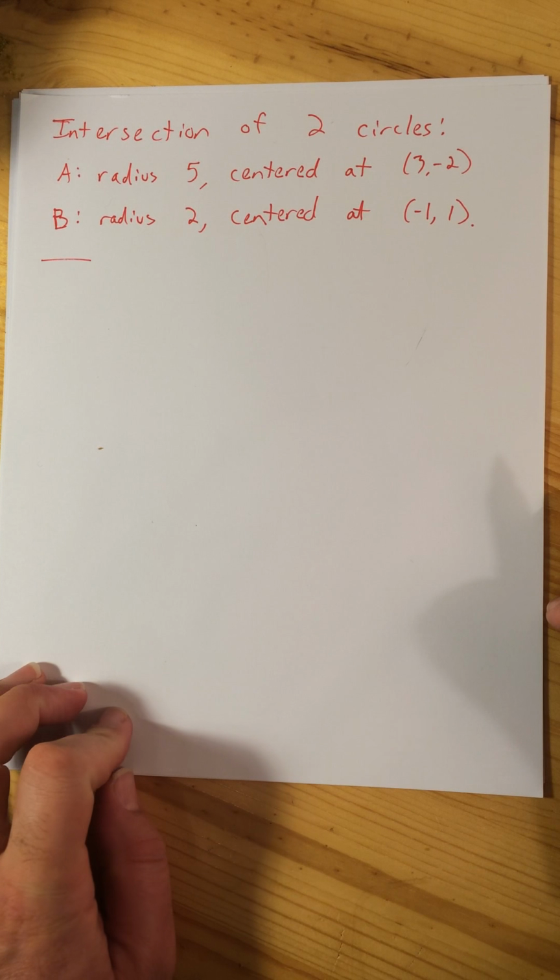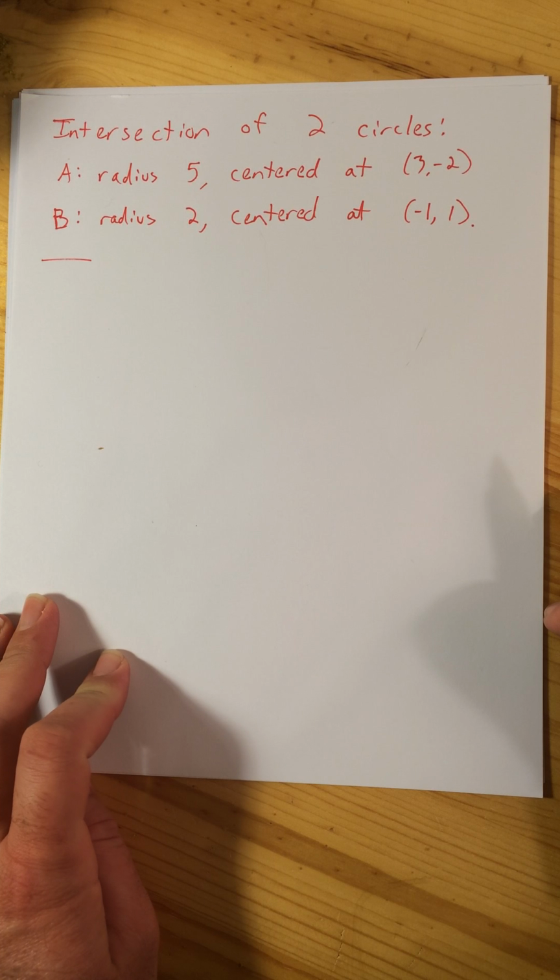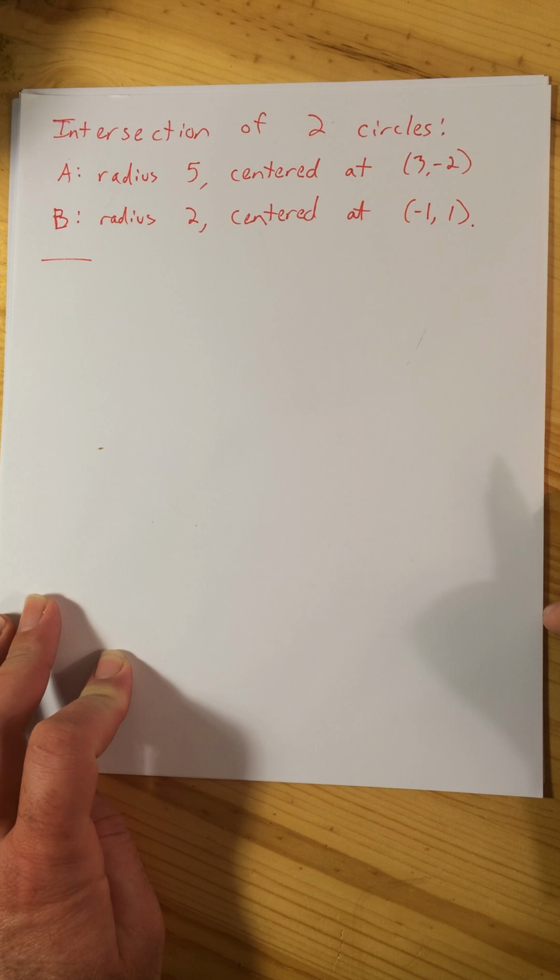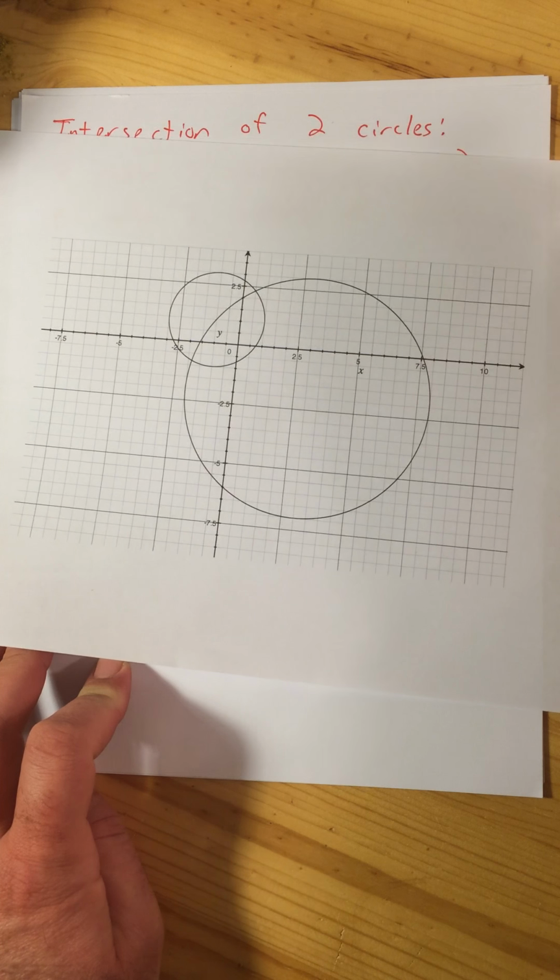You had asked me to post one of these videos about finding the intersection of two circles. Now this is kind of a challenge problem I posted in class the other day. So let's say the two circles we've got, the first one has radius 5, it's centered at (3, -2), and the second one has radius 2, centered at (-1, 1). So this is a picture we're looking at.